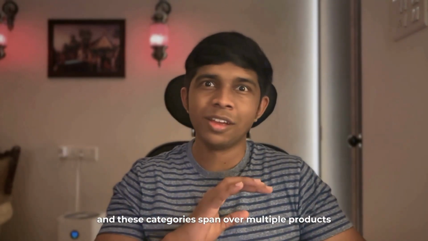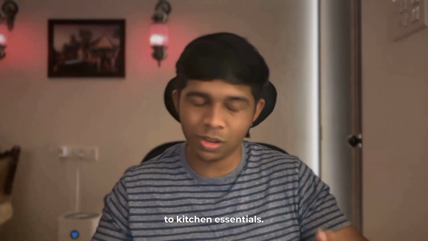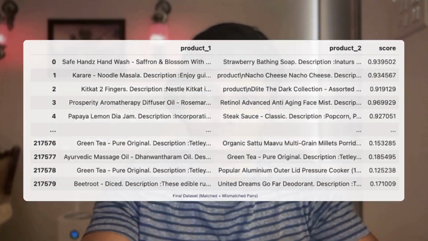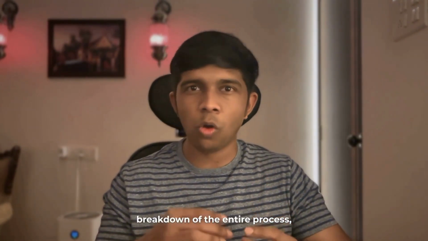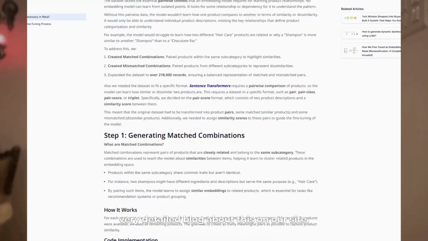And these categories span over multiple products, everything from beauty goods, hygiene goods to kitchen essentials. And you can see the results on your screen of our own fine-tuned model. Let's finally get started. And if you're looking for a more detailed breakdown of the entire process, we have already written a very, very detailed blog about this on our site.